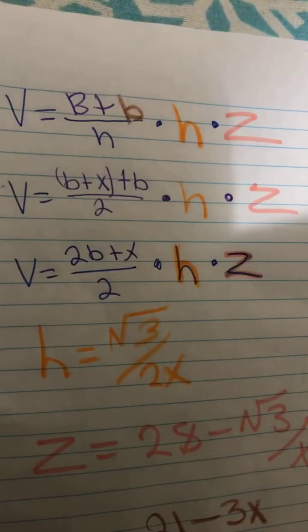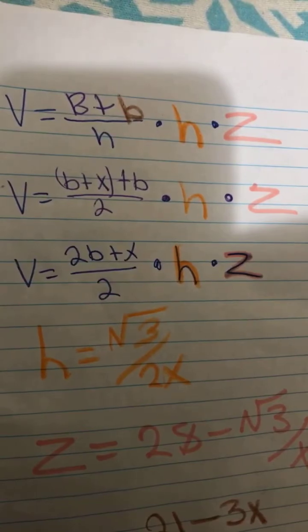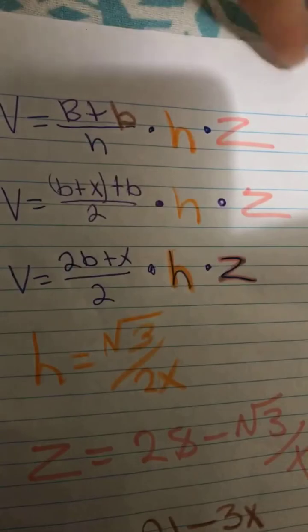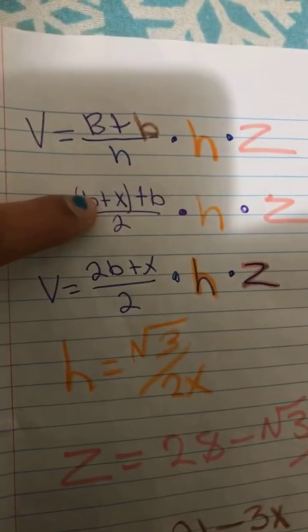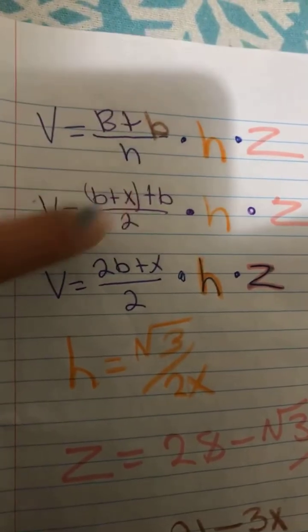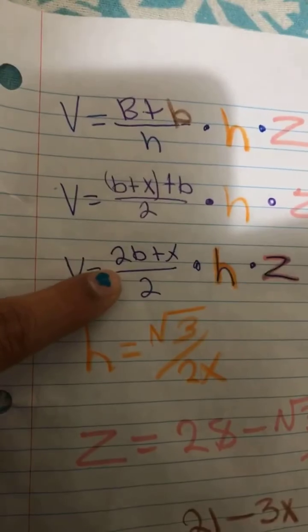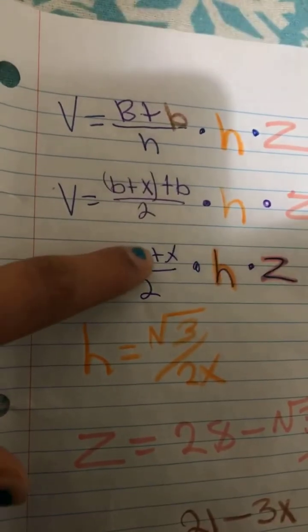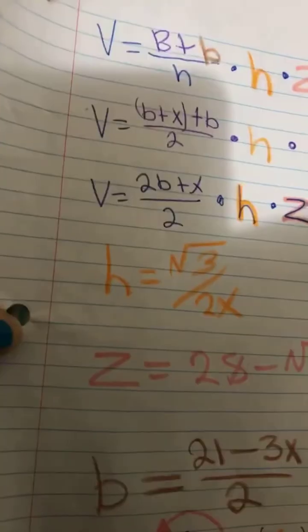So for a trapezoid prism, we already know the formula for the volume is big B plus little b over 2, times h, times z. And we plug in what big B equals, which is little b plus x. Then we simplify it, which is now 2 little b's plus x over 2 times h times z.